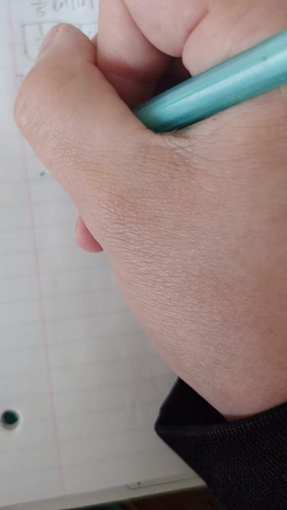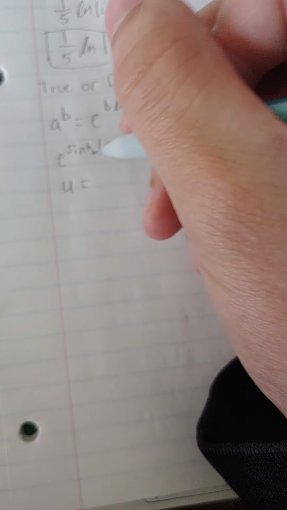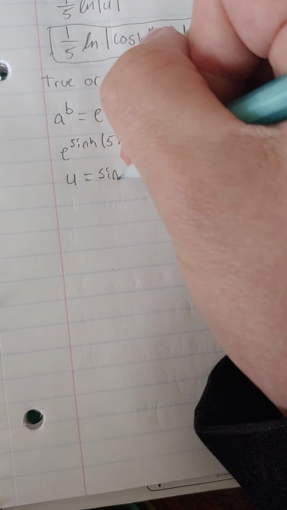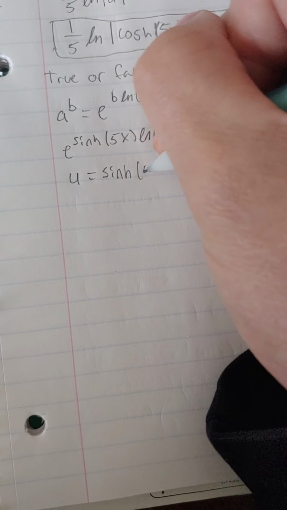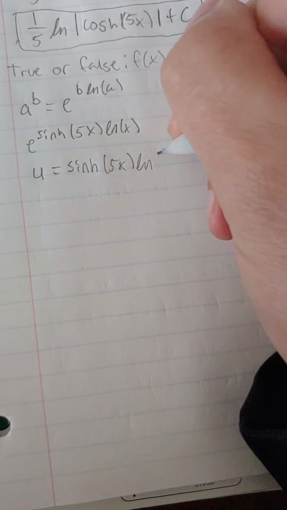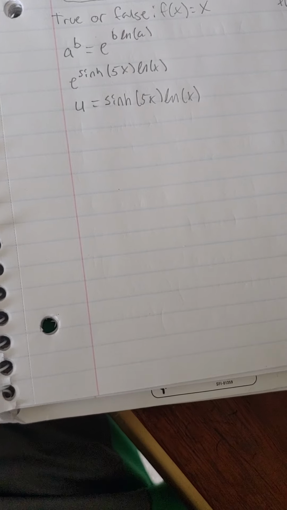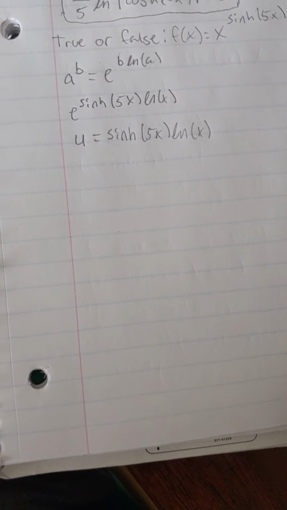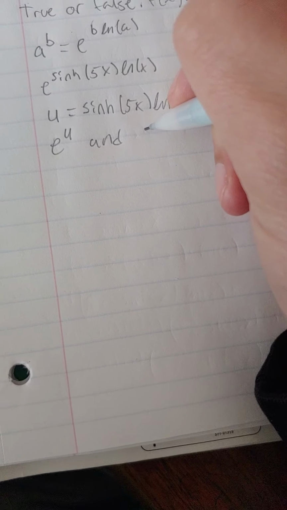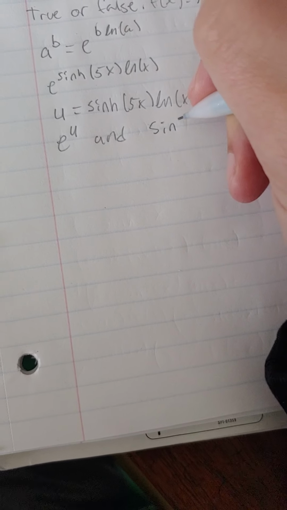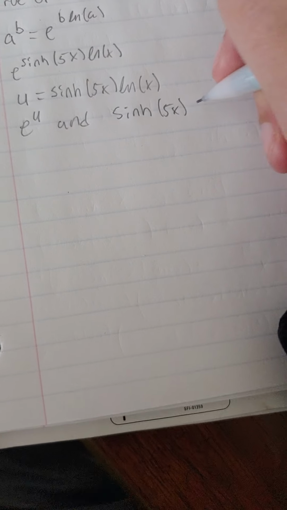So we'll start a u sub where u is equal to hyperbolic sine of 5x times ln of x. And we'll use the chain rule, finding the derivative of e to the u power and the derivative of hyperbolic sine of 5x times ln of x.